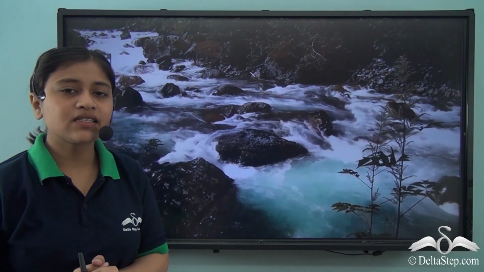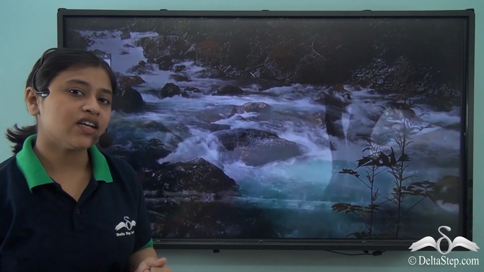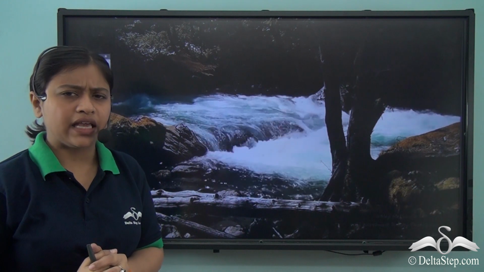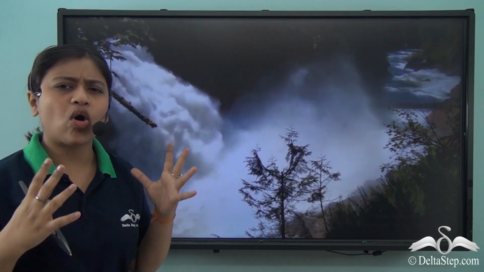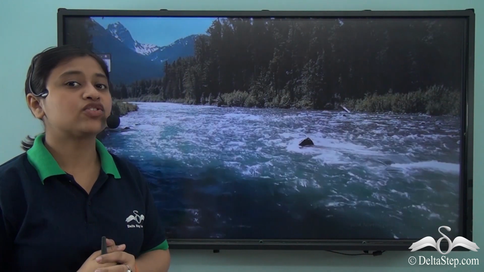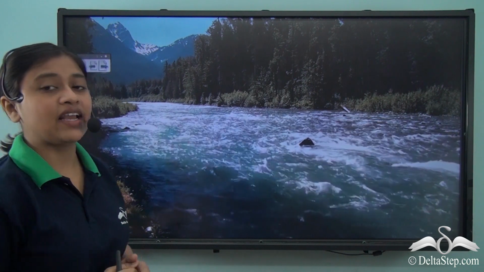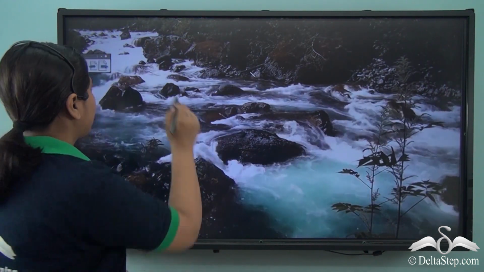Now what is that? So the gravitational pull of the earth basically holds us to the surface of the earth. If there is no gravity, then we'll be flying in the air and all the objects will be flying in the air and will hit an object. So basically this is why the rivers flow from an upland area to a lower land area.